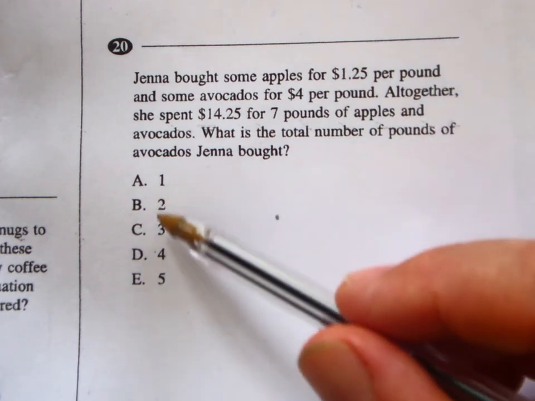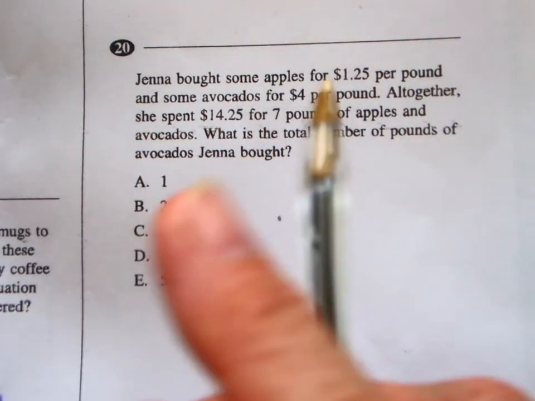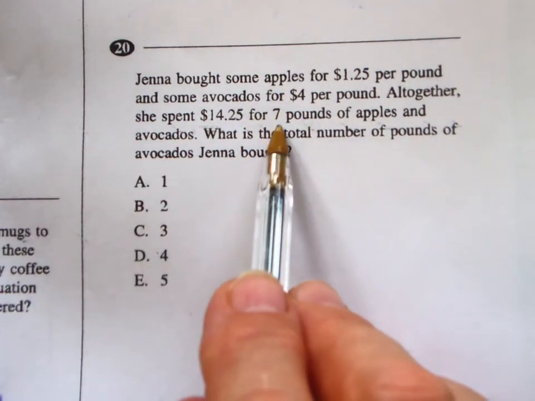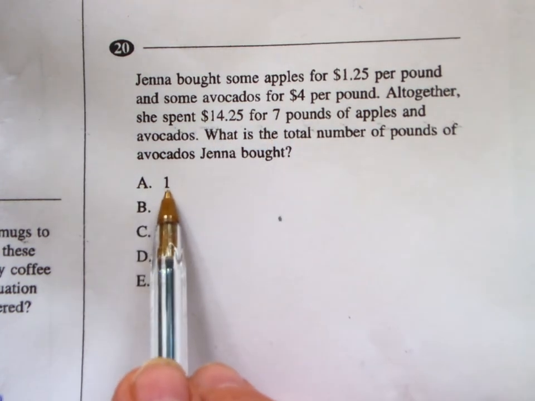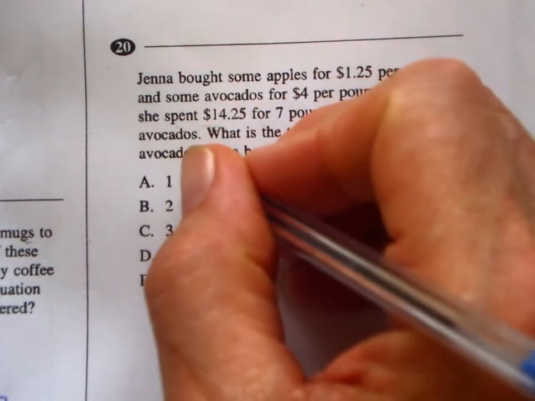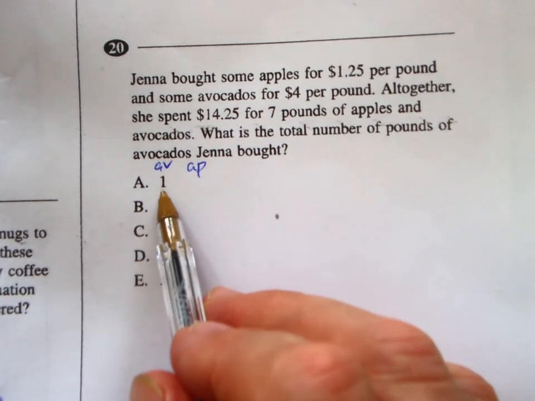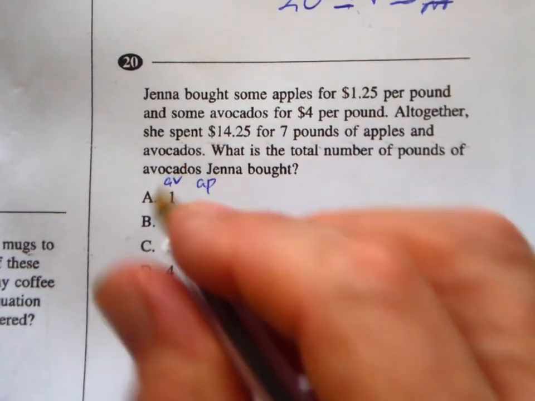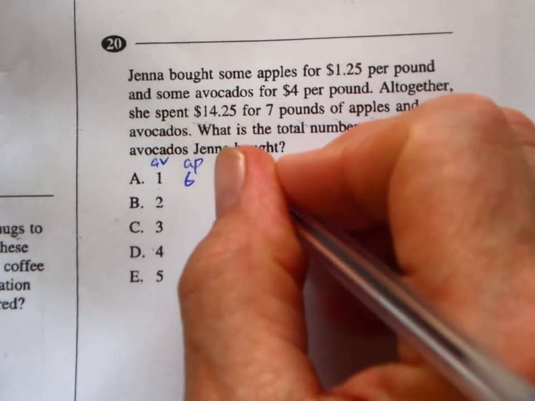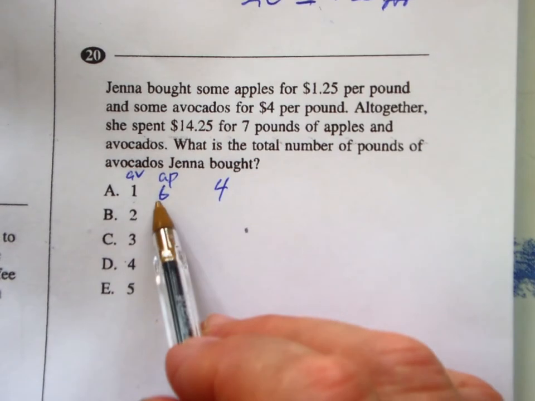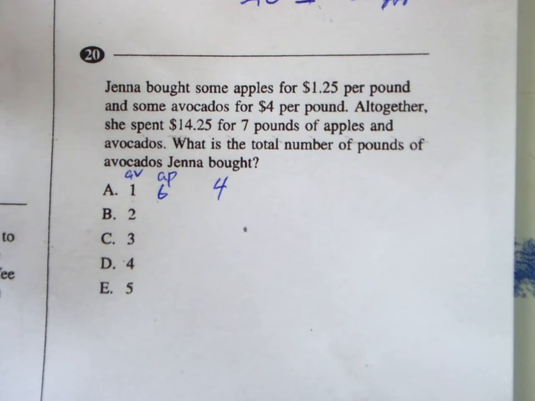Okay, so these are the answers for avocados. So we're going to put how many apples next to it. So remember, they have 7 altogether. So if they have 1 that's avocados, how much must be apples? I'll put app here, and this is av here. If there's 1 avocado, how many must be apples? 6, because 1 and 6 is 7. Okay, 1 is avocados. That's $4. 6 are apples. What's 6 times $1.25?